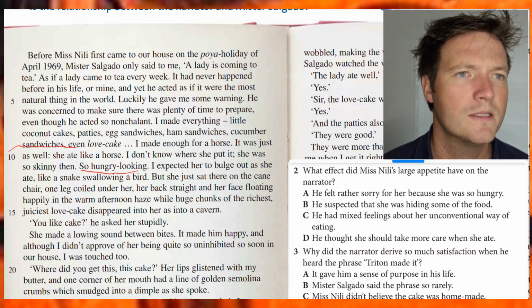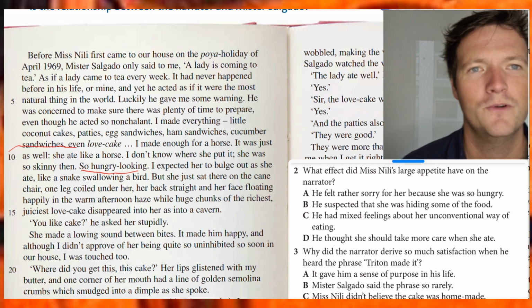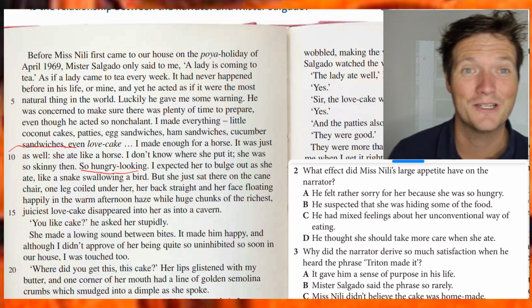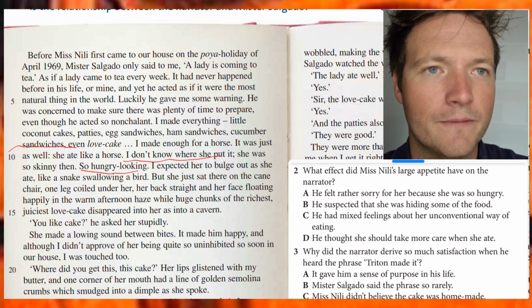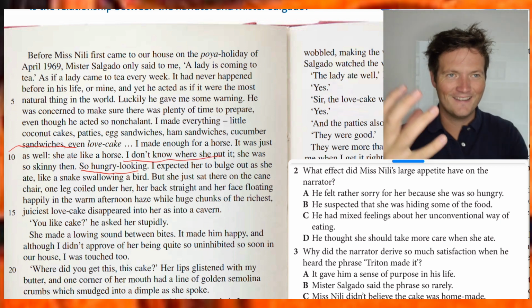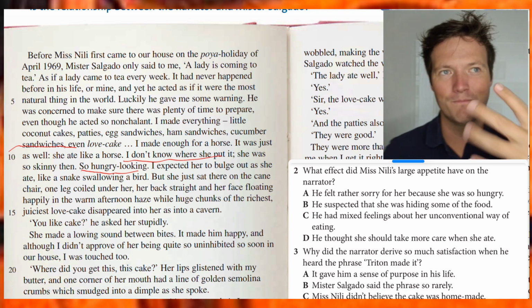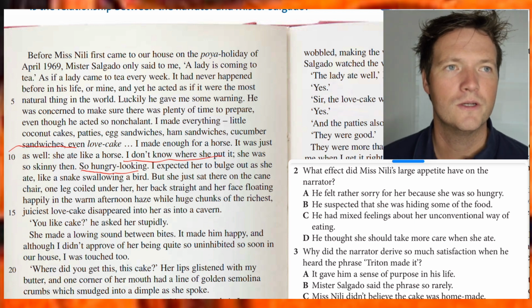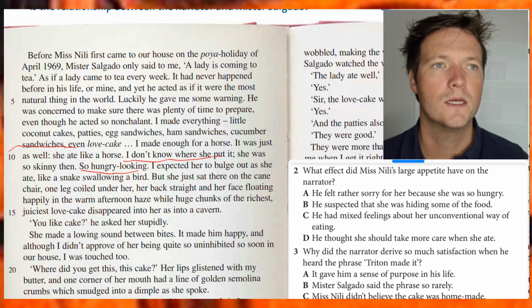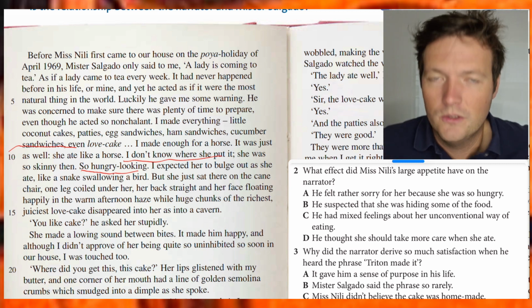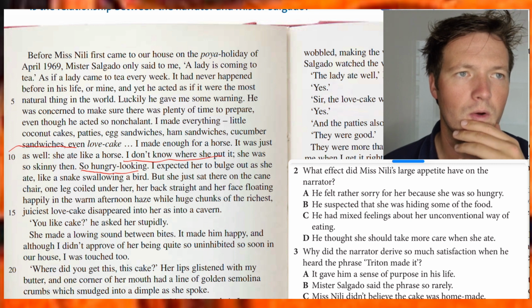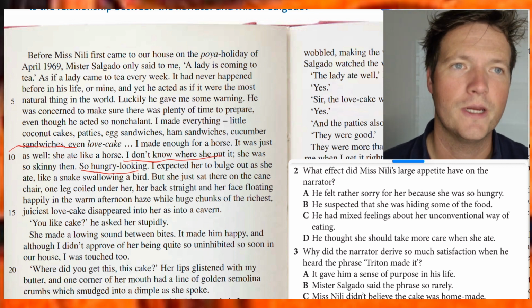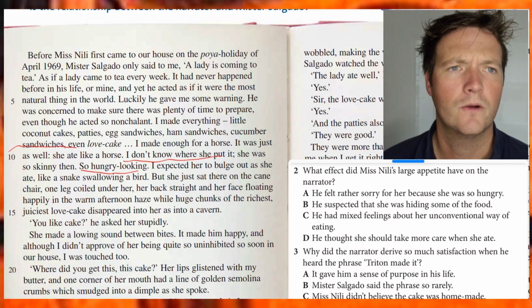B: he suspected that she was hiding some food. Now, this is a linguistic trap, right? Because he says, I don't know where she put it. He's not saying that he thinks she's hiding the food. It's a figurative expression, which means that as she was so thin, it's like, where was all the food going, you know? So I think that was a trick answer. B, no. Okay, what about C?